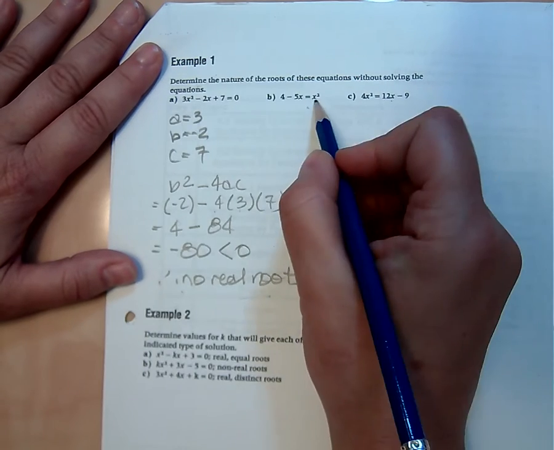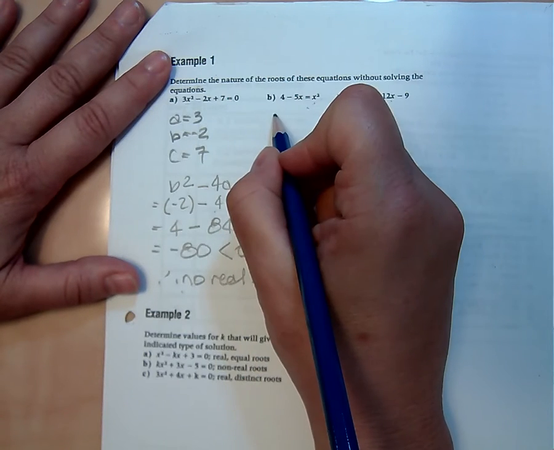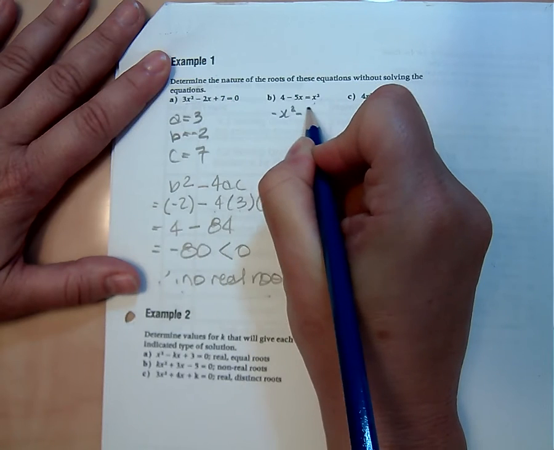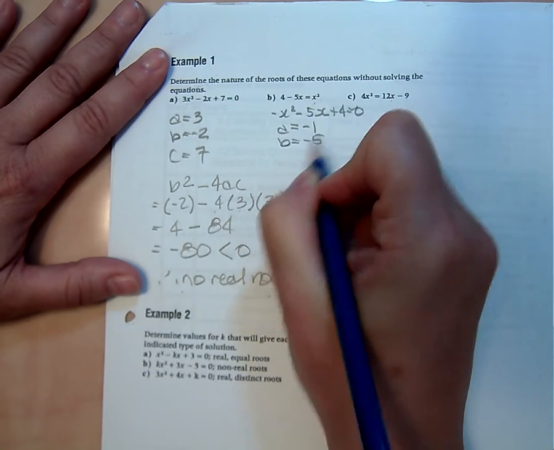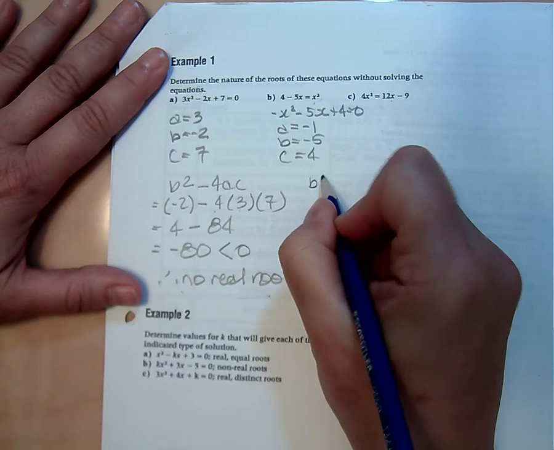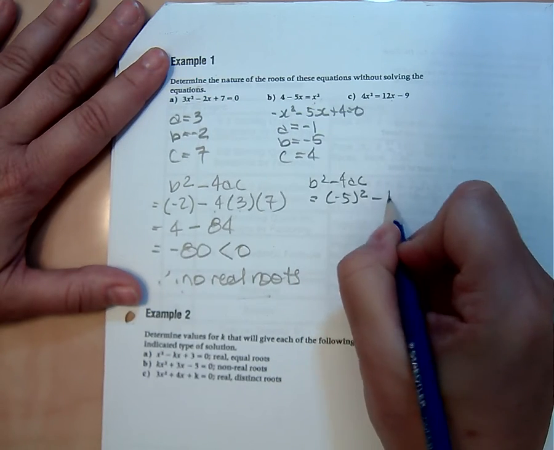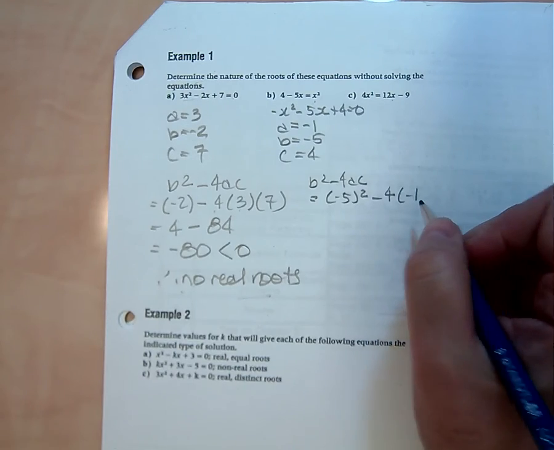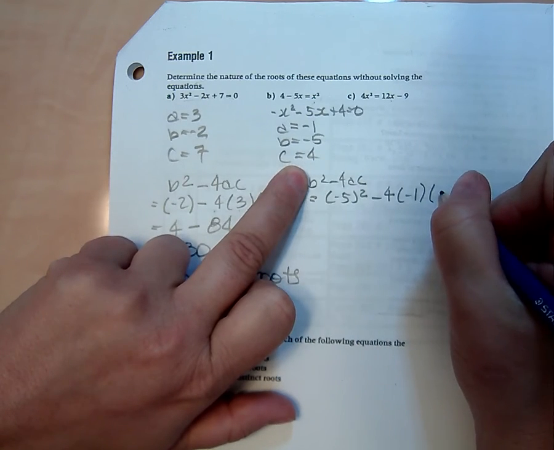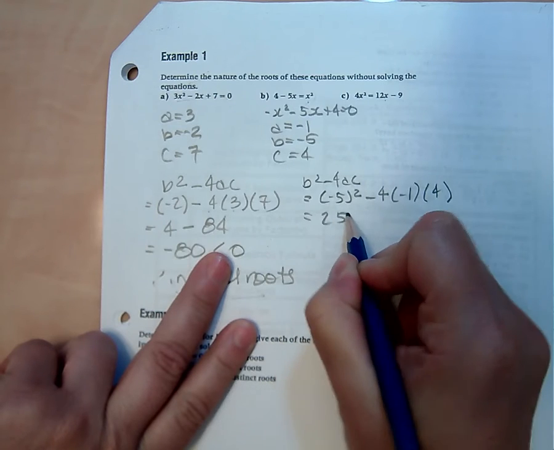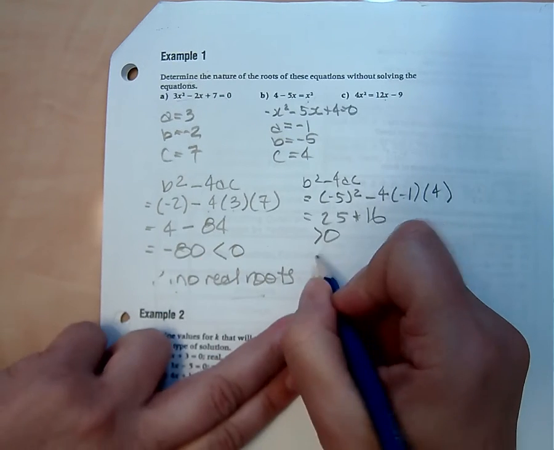You can find that there are either 2 real distinct roots, 2 real equal roots, or again, no real roots. Okay? And if it's not given to you in standard form, you have to rearrange it. So here, what we're going to do is bring everything over. So we have negative x squared minus 5x plus 4 equals 0. So a is -1, b is -5, c is 4. And then we have b squared minus 4ac. Now let's see what happens. 25 minus and minus is plus 16. Again, we don't even need to add if we don't want to. We know that this is greater than 0.